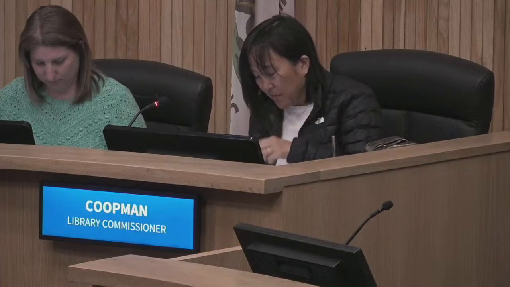Next sentence, Library Director Anderson thanked the commissioners for the book. Again, the word commissioners has an apostrophe in it. And it repeats itself in the following sentence. Again, there's an apostrophe.